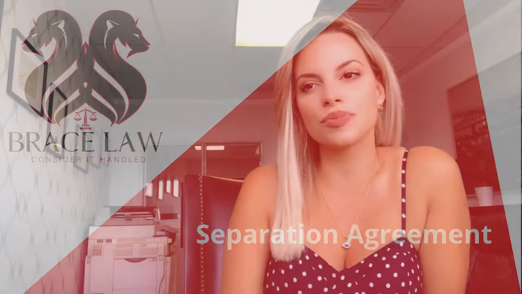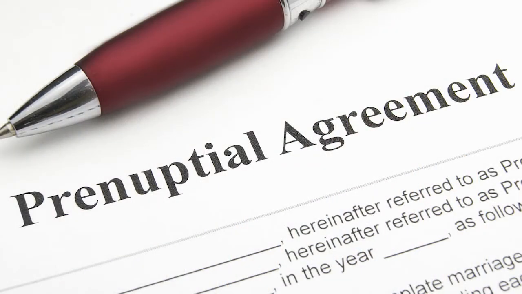When a relationship breaks down, whether it is a cohabitation or a marriage, the first thing that a couple should think about is perhaps to draft a separation agreement. So if you do not enter into a cohabitation or a marriage agreement, or as you may all know it, a prenup, prior to your marriage or cohabitation, then it is wise that when the relationship has broken down, you think about drafting a separation agreement.